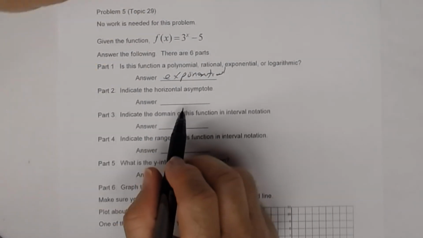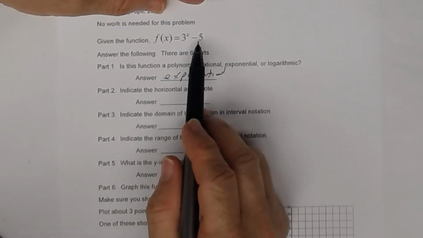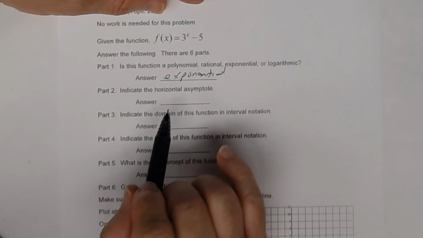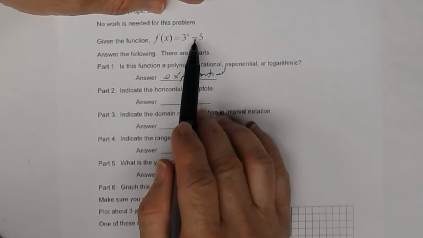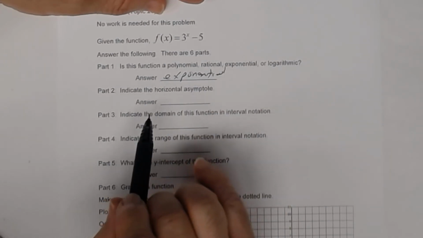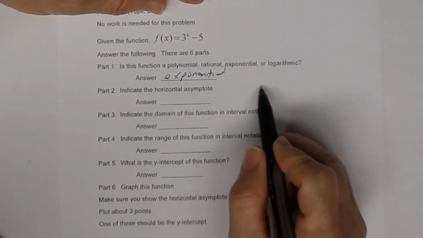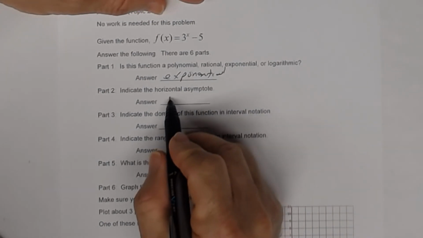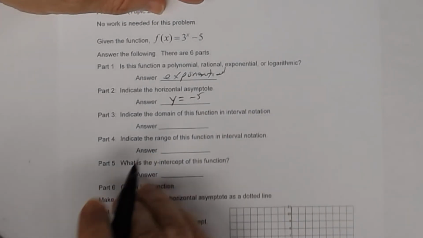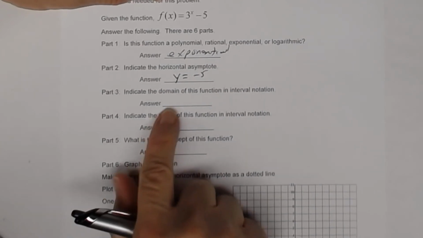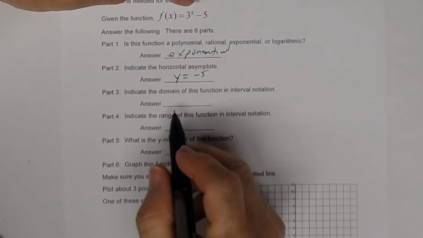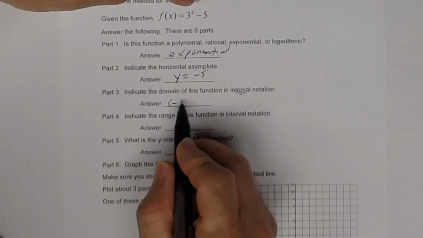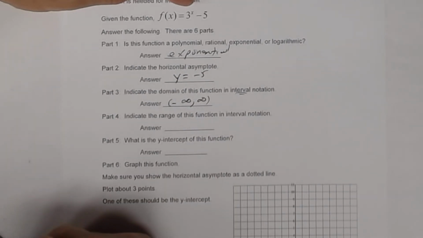Then you want to indicate the horizontal asymptote. Remember, all exponential functions have a horizontal asymptote, and that horizontal asymptote is that constant. In this case, negative 5. Not 5, negative 5. The horizontal asymptote is a horizontal line, so you have to name it y equals, so that's y equals negative 5. Then you want to indicate the domain of this exponential function. The domain of all exponential functions is all real numbers, and you want to put this in interval notation, so negative infinity to infinity.